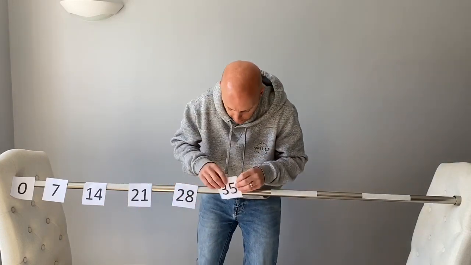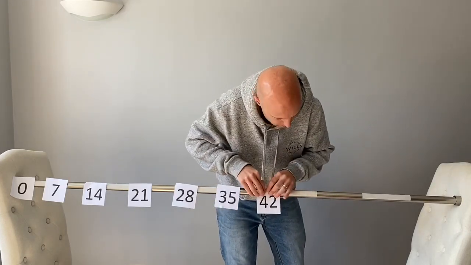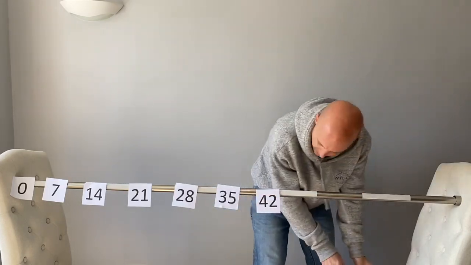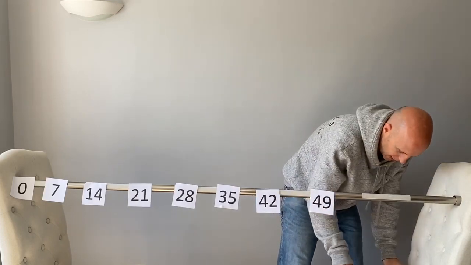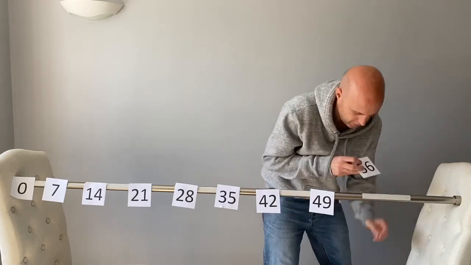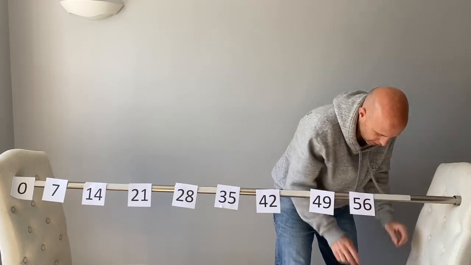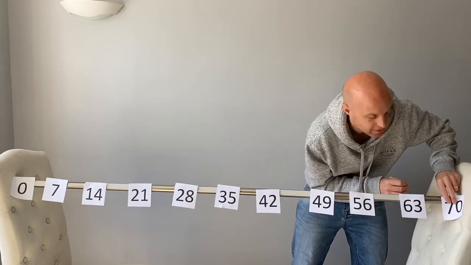5 times 7 is 35. 6 times 7 is 42. 7 times 7, where is it? 49. Have you a little chance to get ahead there. Where am I? 8 times 7, it's the really difficult one, 56. 9 times 7 is 63, and 10 times 7 is 70.